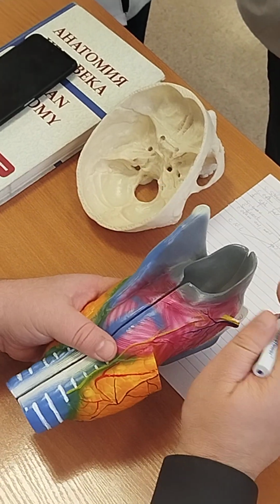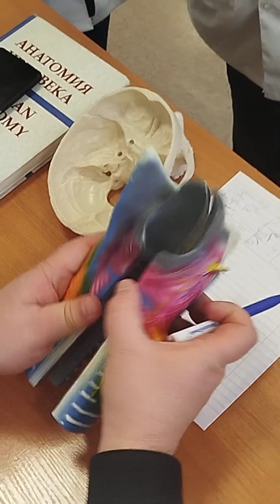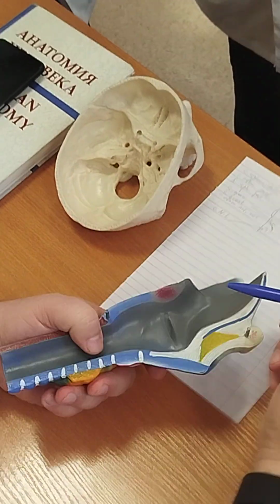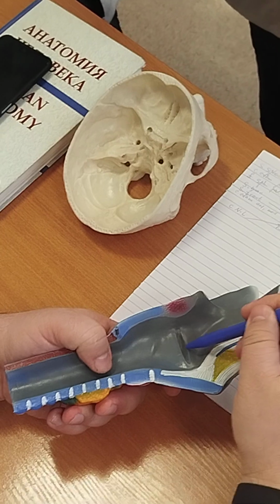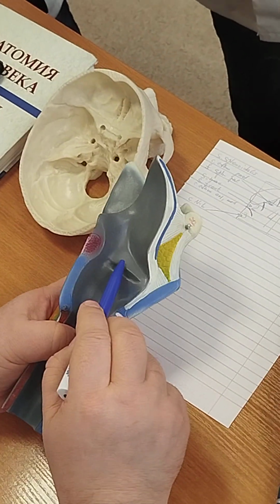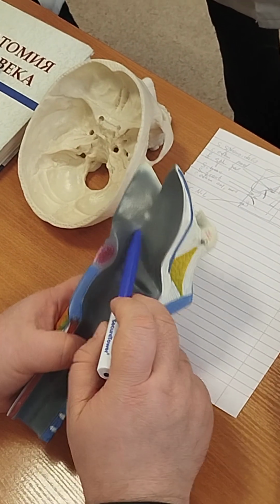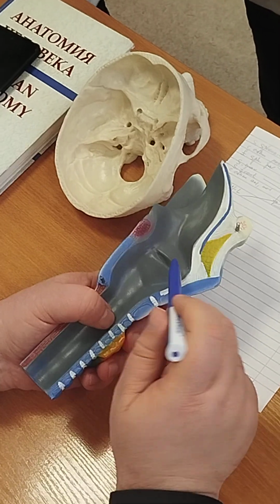Next, from inlet of the larynx till this fold, that is vestibular fold, till here. All of this part of the larynx, what is above the vestibular fold, that is a vestibule, vestibulum laryngis.